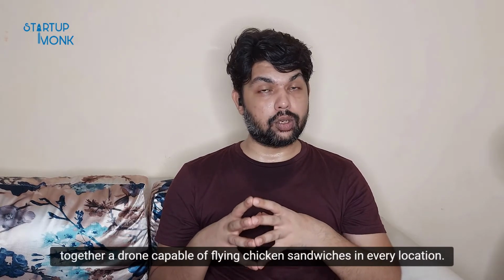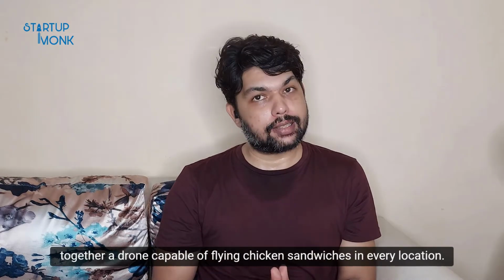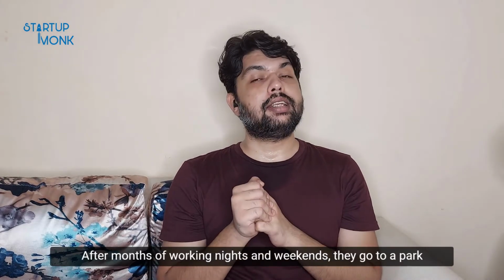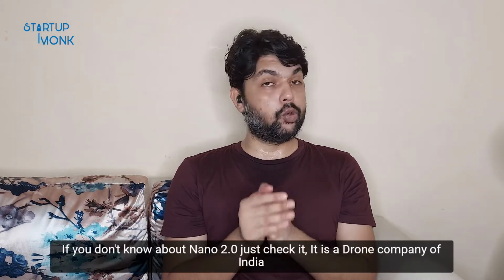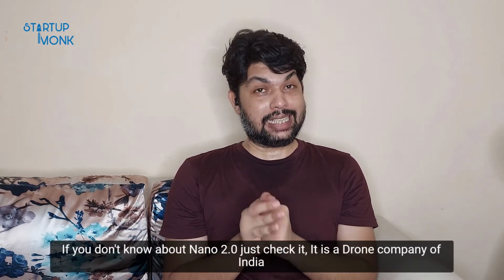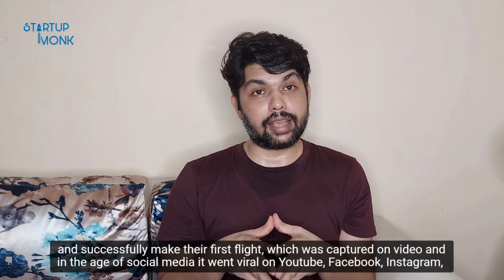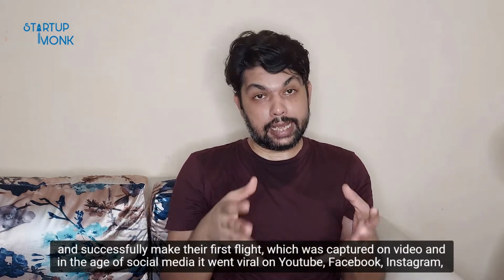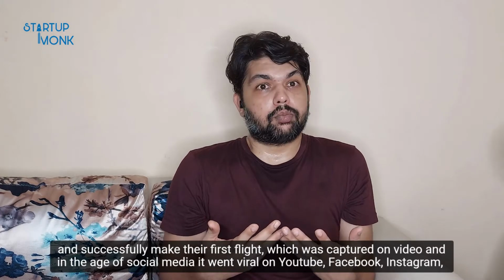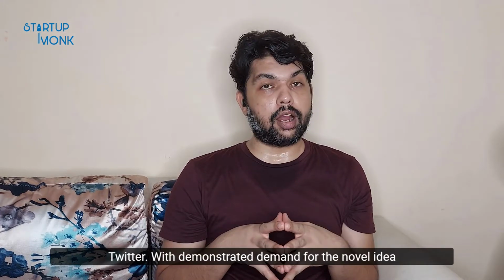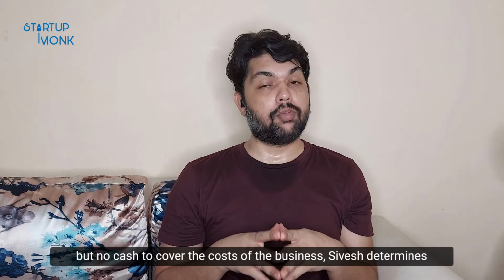Meanwhile, Sivesh hacks together a drone capable of flying chicken sandwiches to every location. After months of working nights and weekends, they go to a park. Their X-Drone Nano 2.0, a drone company of India, if you don't know about it, just check it, successfully makes its first flight, which was captured on video, and in the age of social media, it went viral on YouTube, Facebook, Instagram, Twitter, which demonstrated demand for the novel idea but no cash to cover the costs of the business.